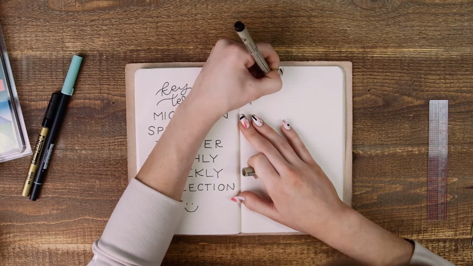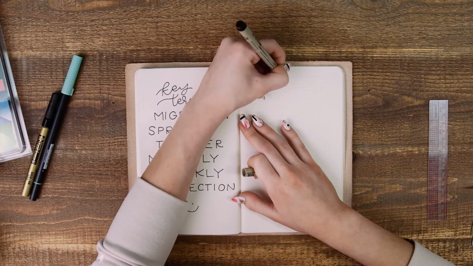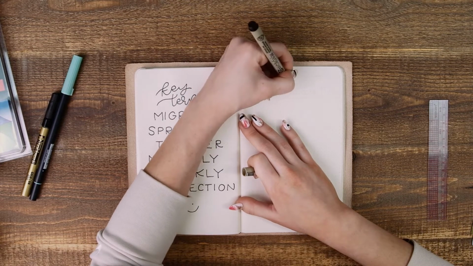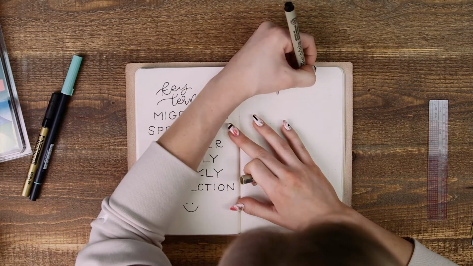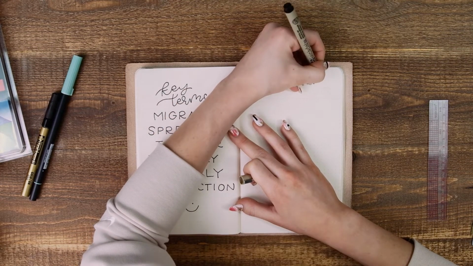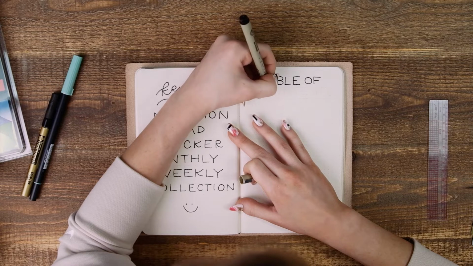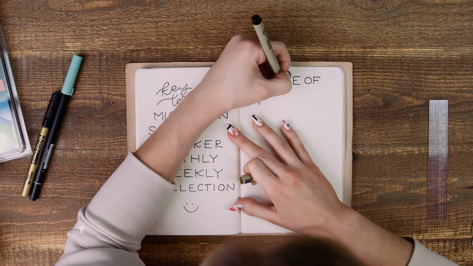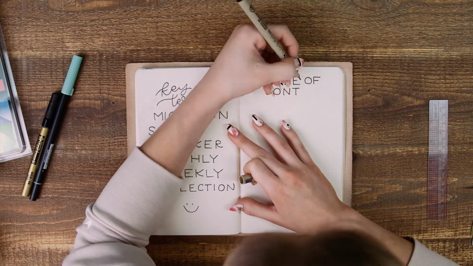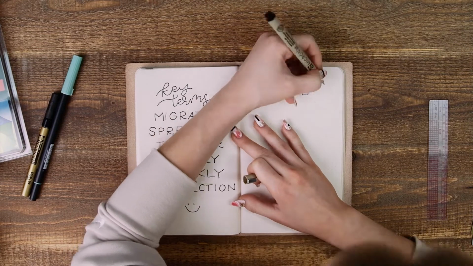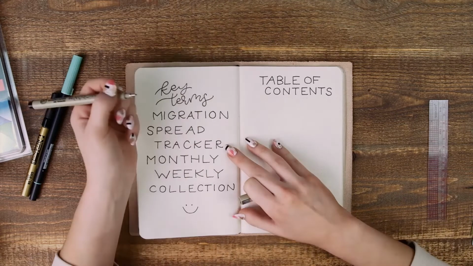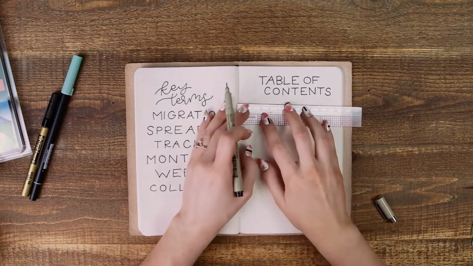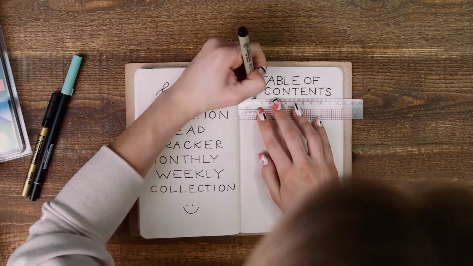I personally don't use a table of contents because I feel like it's more trouble than it's worth for me, but that's just me personally. I know that many people who do a bullet journal love to keep a table of contents, and it helps them keep their lives really in check and keeps everything easy to see where everything is. So everything is just right there and it's easy to find and very accessible. So it is very helpful if you feel like that's something you're actually going to use.